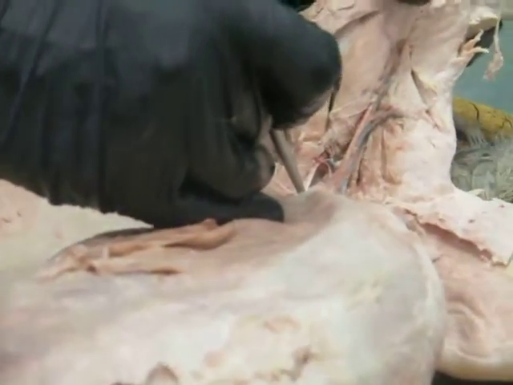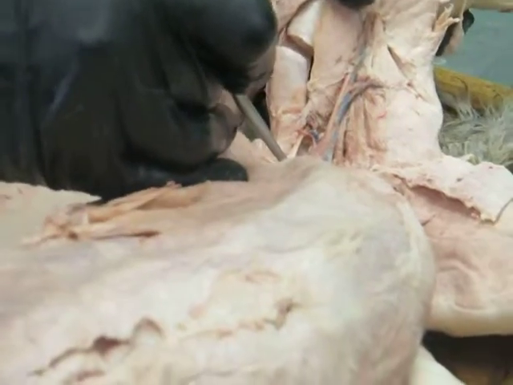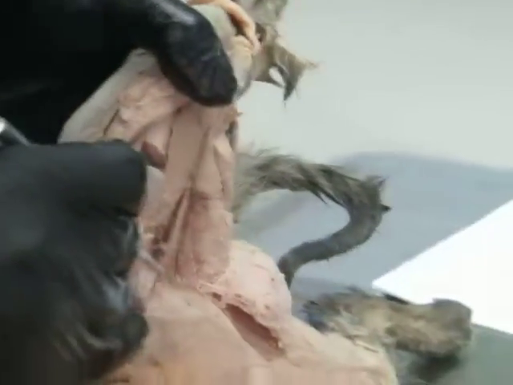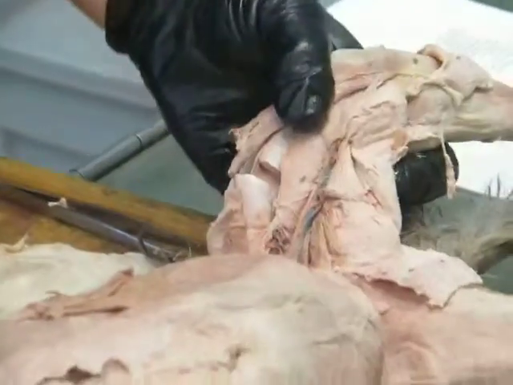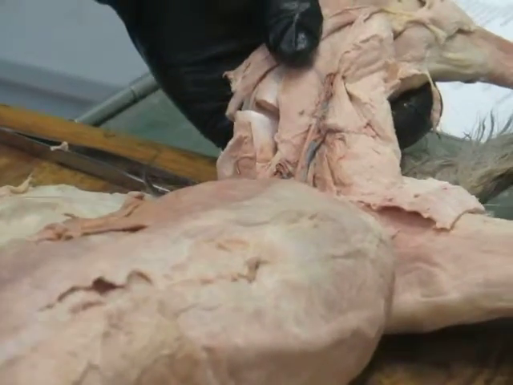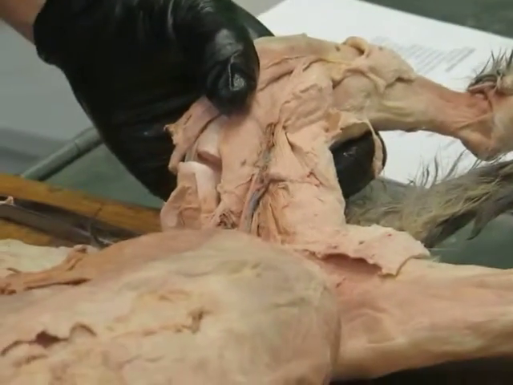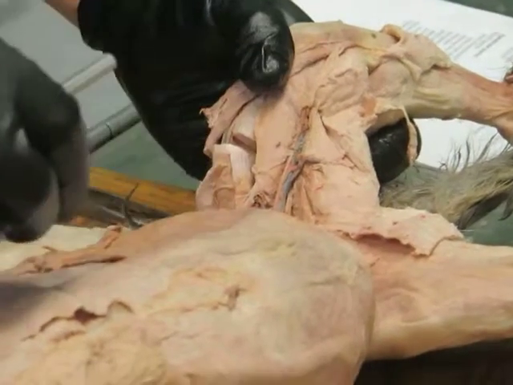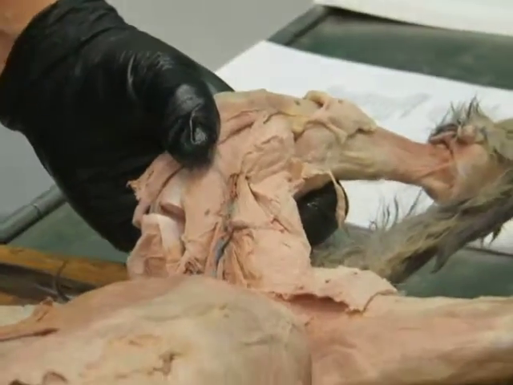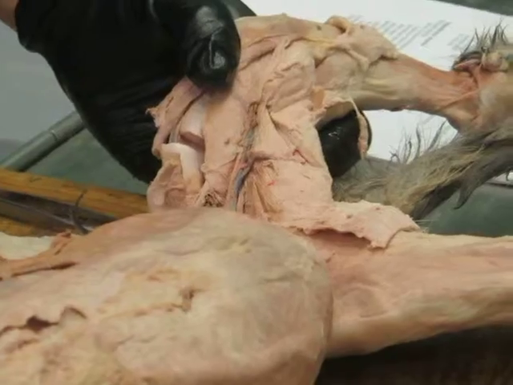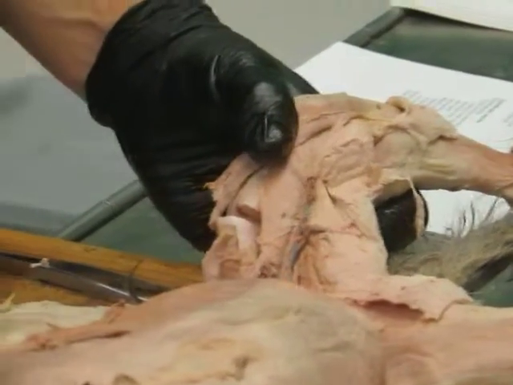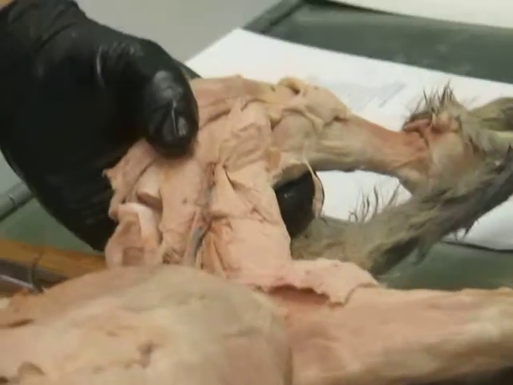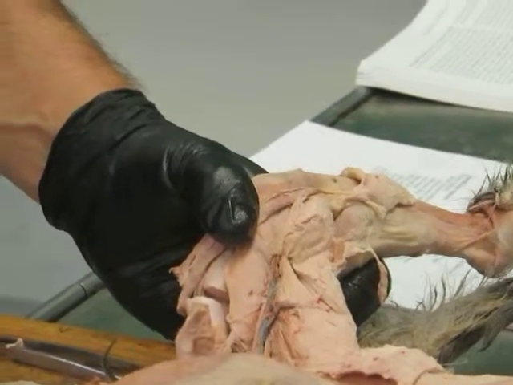iliopsoas, with a P. But the P is silent, so it's the iliopsoas. Right in here, this guy. And that's basically coming down. The iliacus comes from the inside of the ilium. The psoas major runs alongside on the ventral surface of the vertebrae. In fact, if you are a meat eater, the psoas major is the filet mignon, or the pork tenderloin.